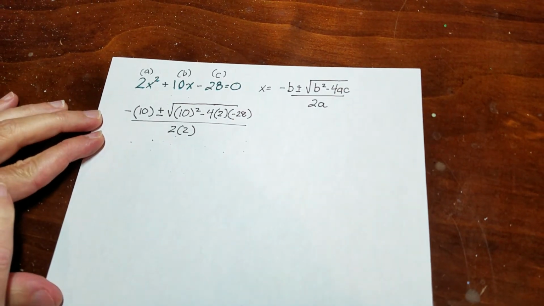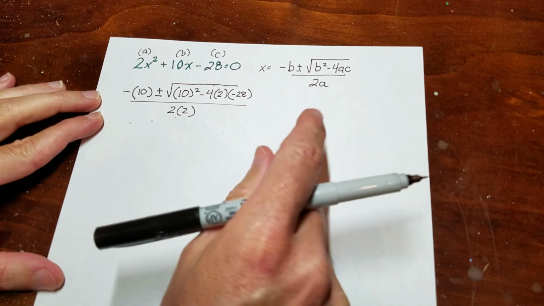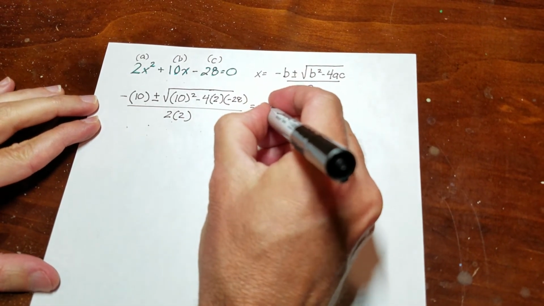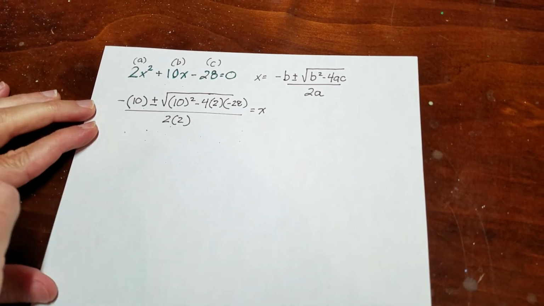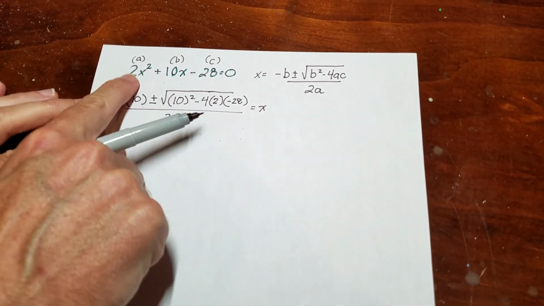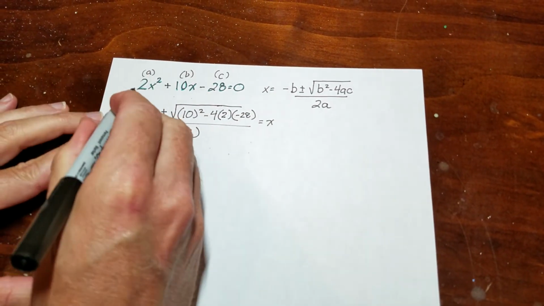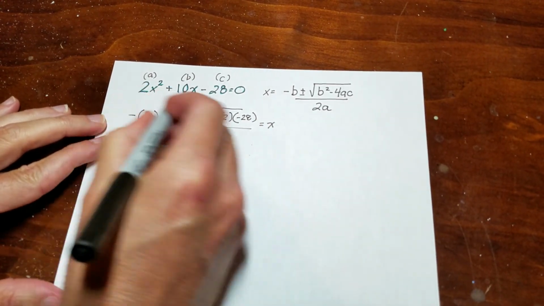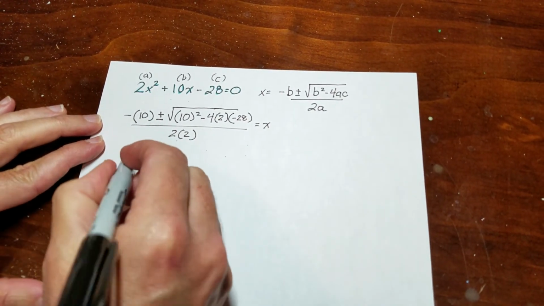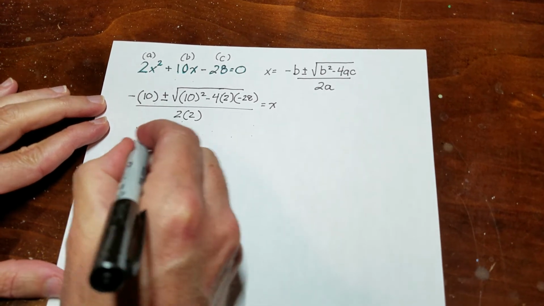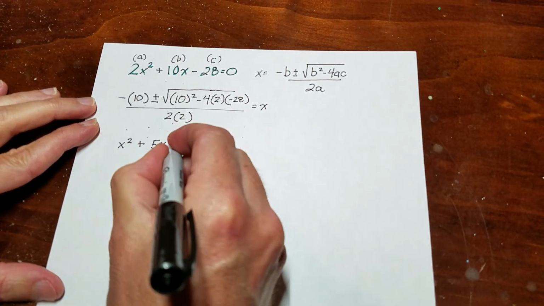Okay? So if I have a calculator, a lot of times you can type this straight in there and you can get the answer. However, I like to do things without a calculator so you can see all the steps. So think about what I just said. 2, 10, and 28. I could actually make this a lot easier to work with by simplifying my equation first. So I'm going to do that. If you have a calculator, great, you could do this. You're going to get the same answer. But I'm going to go ahead and divide everything here by 2.